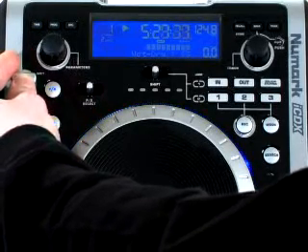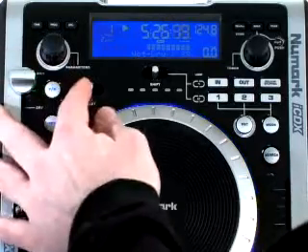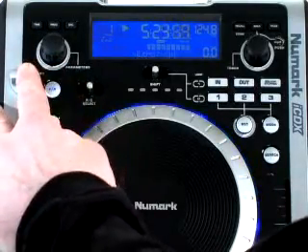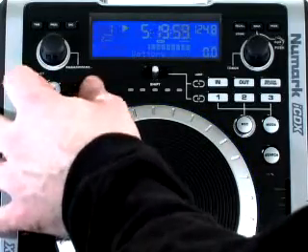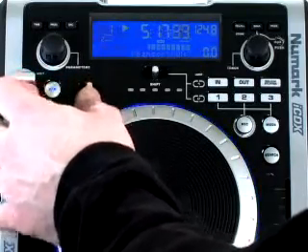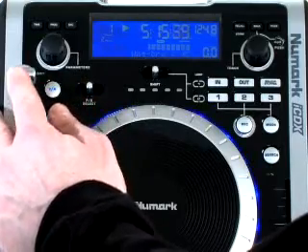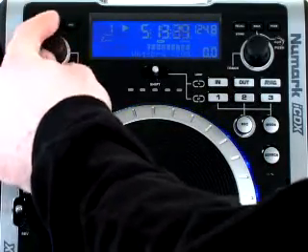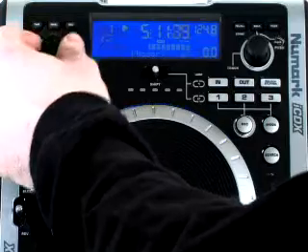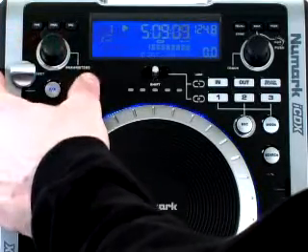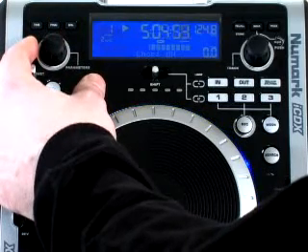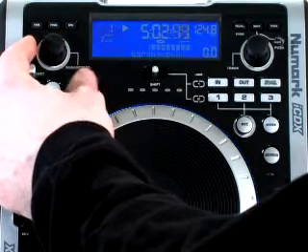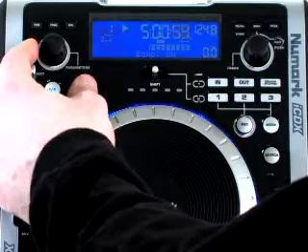Now let's try some other effects. There's echo. A phaser. Panning left to right. Chop, which temporarily stutters the audio in and out. That's it.